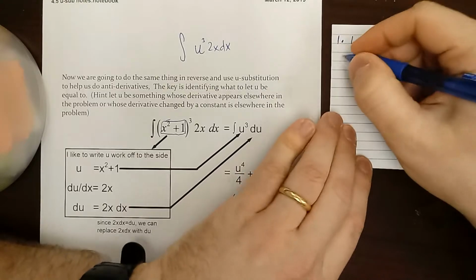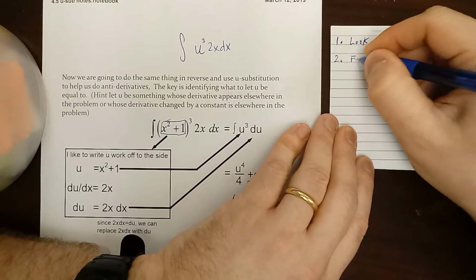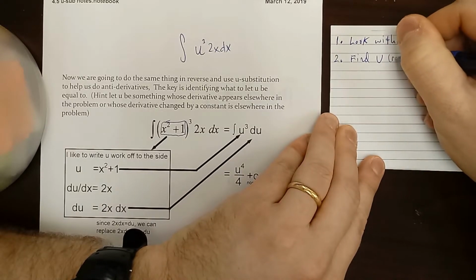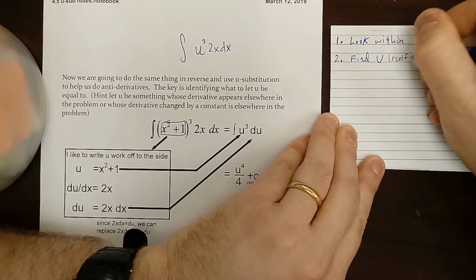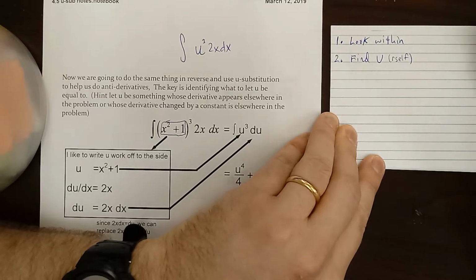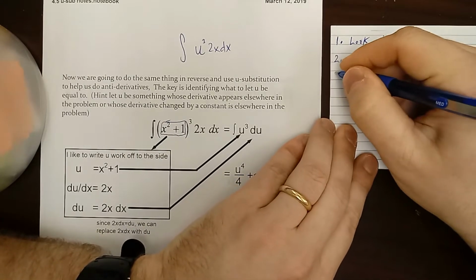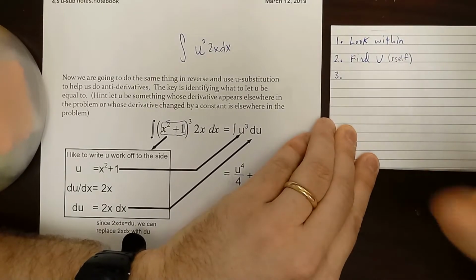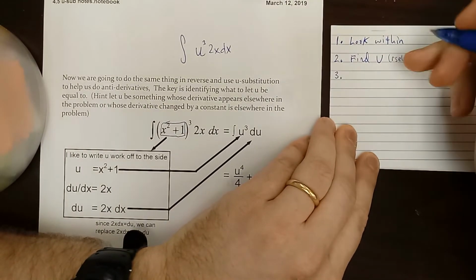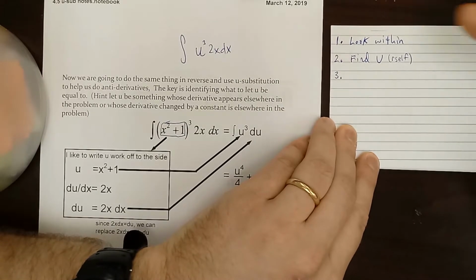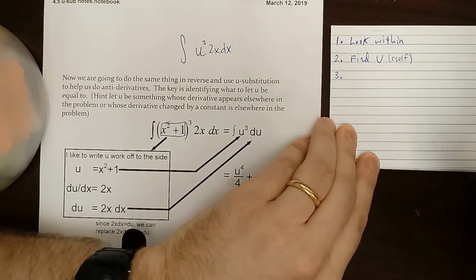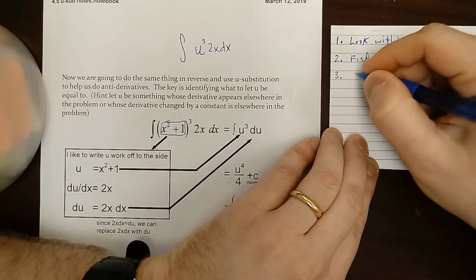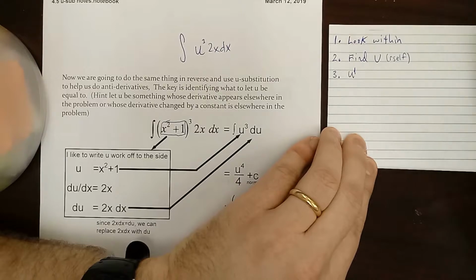So we're going to look within, we're going to find u, or find yourself. If we're using this stupid analogy, look within, find yourself. I'm going to stop, but we're eventually going to take the derivative of u. We're going to find the change of u. We're going to change yourself. I'm not going to write that because it's really bad. So we're going to do u prime next.